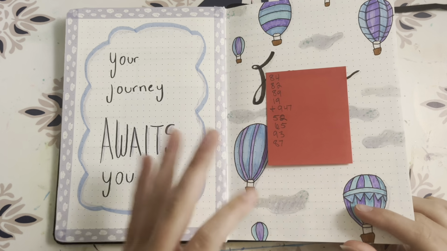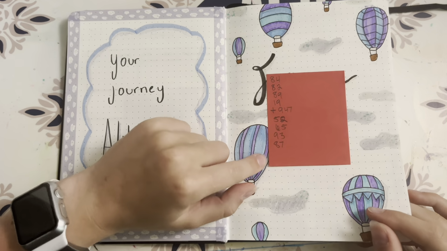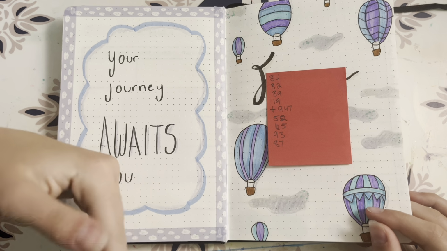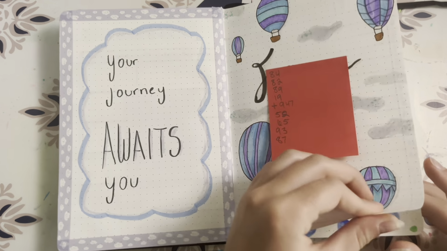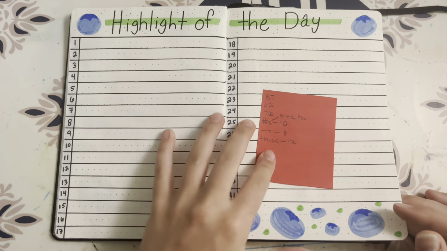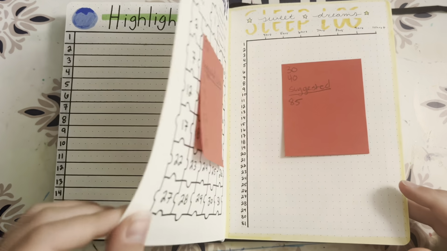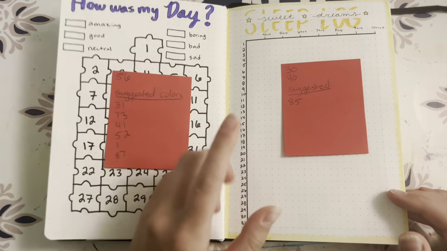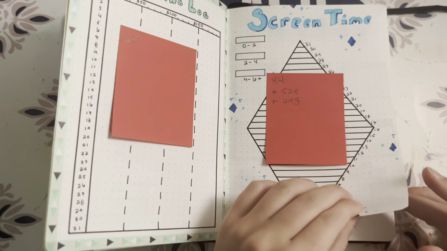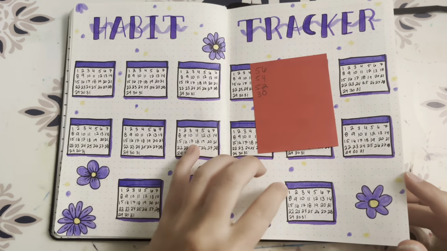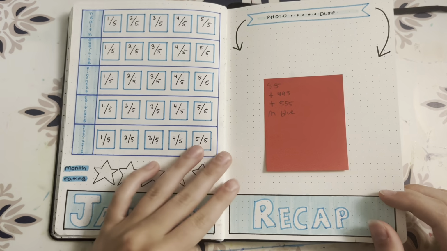Here's a little flip through from the January pages, and don't mind the red sticky notes, it's just saying what colors I used. So here was the cover page with hot air balloons. We have the highlight of the day with blueberries. And we have the how was my day and the sleep log, spending log, and our screen time tracker, habit tracker, and then the month and recap.